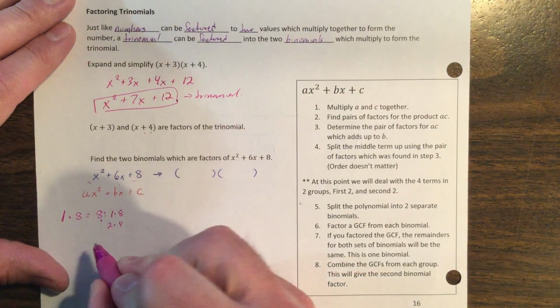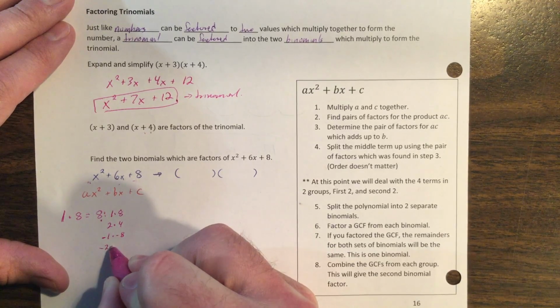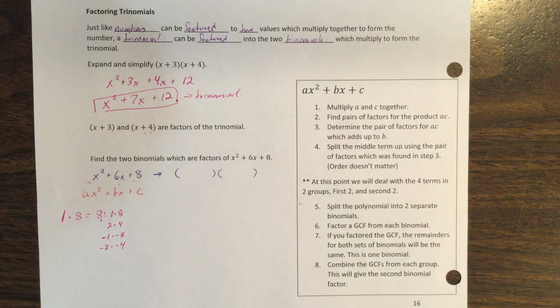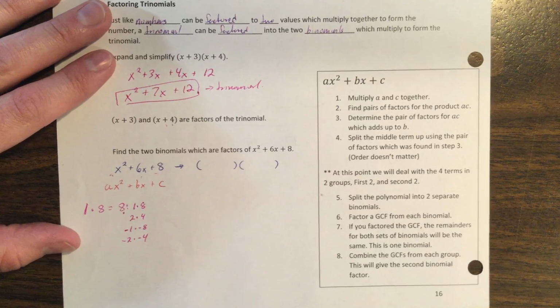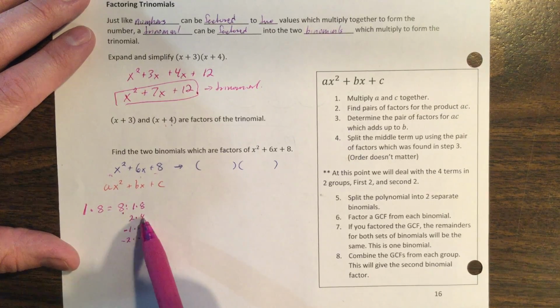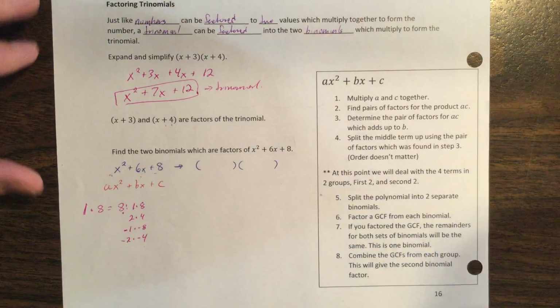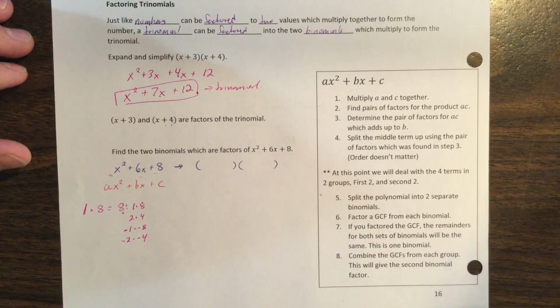If you can't, well, we also have the negative ones, and we're not going to worry too much about the negatives right now, but they will come into play as we go forward here. Okay, so we're going to be taking a look at these factors here. So we have 1 times 8, 2 times 4, negative 1 times negative 8, and negative 2 times negative 4 all give us positive 8 if we multiply them together.